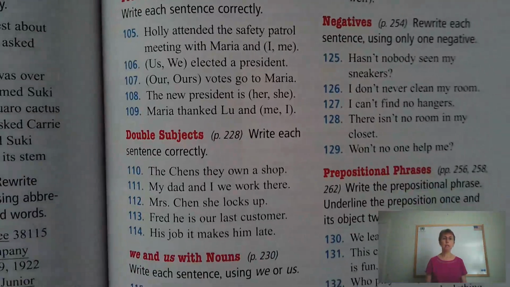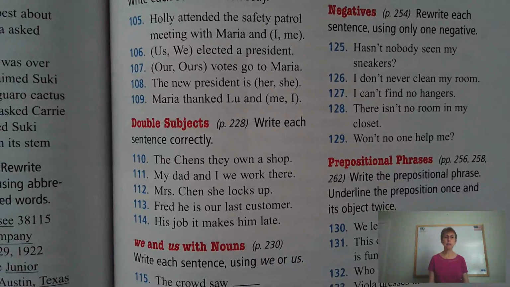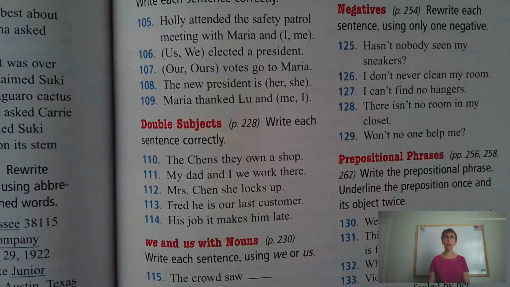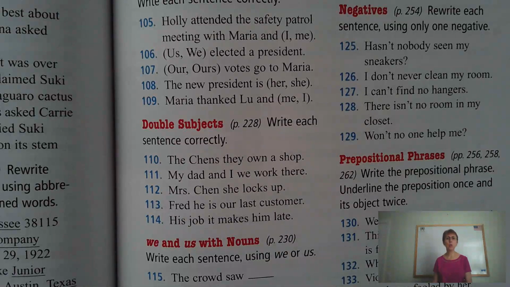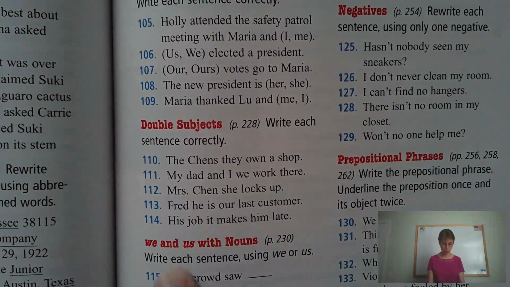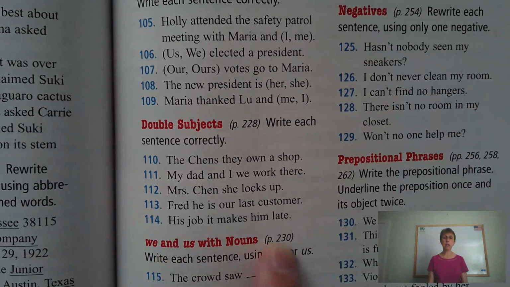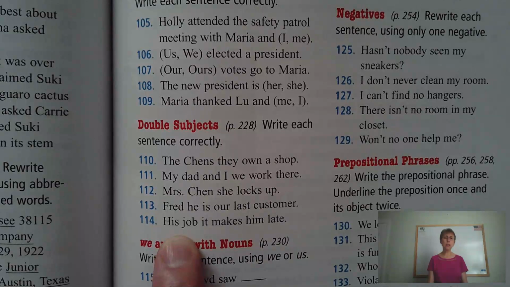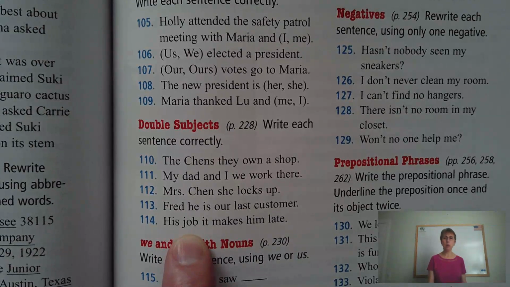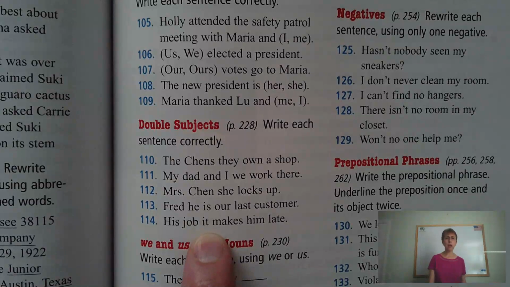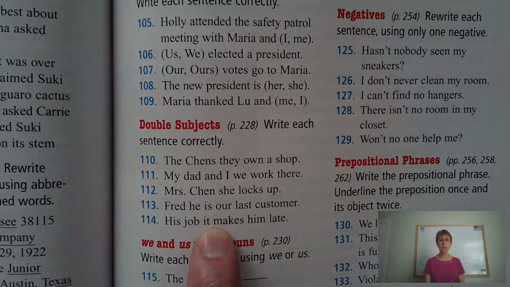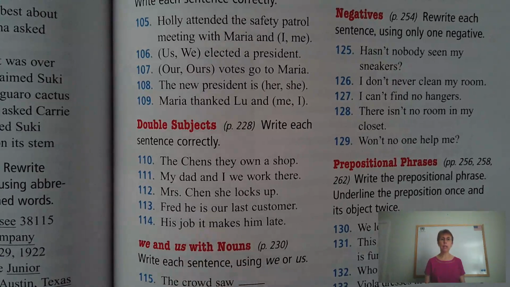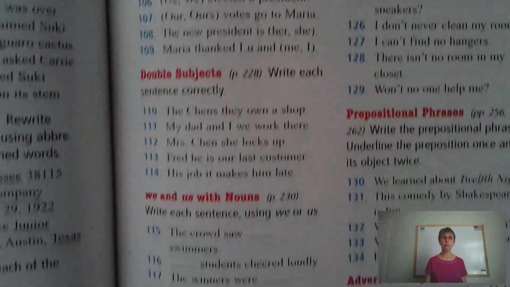Double subjects. Remember that when we've already used the name of the subject, to right after the subject use a pronoun is incorrect. 114, his job, it makes him late. We just named what it is we're talking about, his job. So we don't need to use the pronoun right after it, because remember, a pronoun takes the place of a noun. We just use the noun. We're not looking to replace it. So his job makes him late. So you eliminate the it, or as we like to say, omit the it.